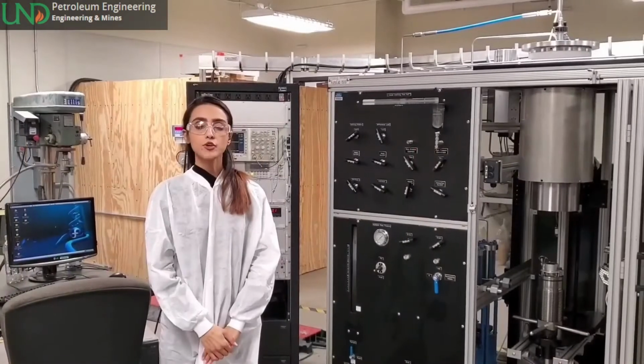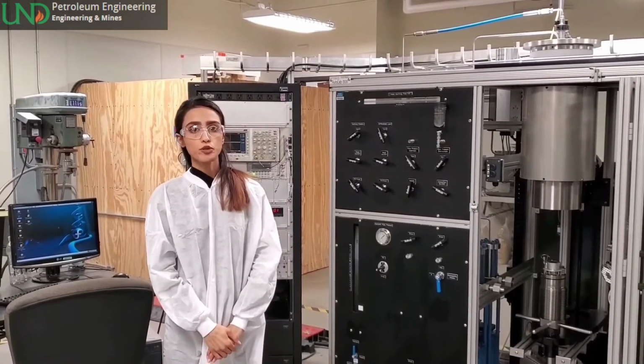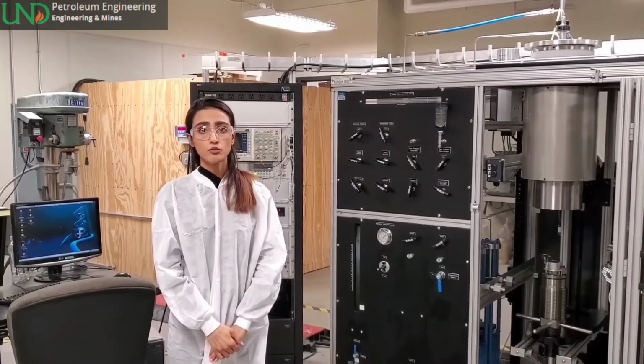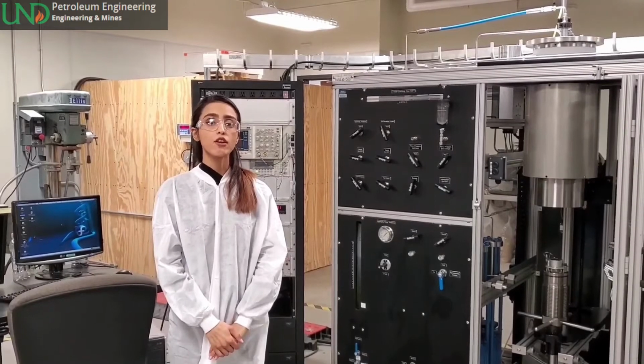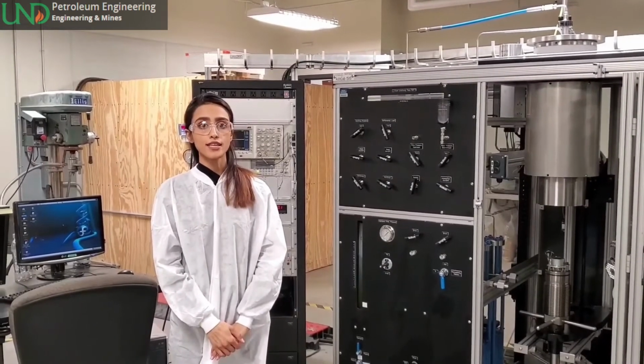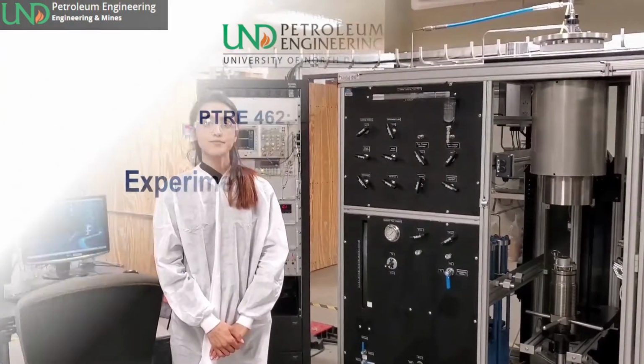This complex equipment facilitates measuring both physical and geomechanical properties, and it's a great combination for both geomechanical and reservoir required data. Thank you.